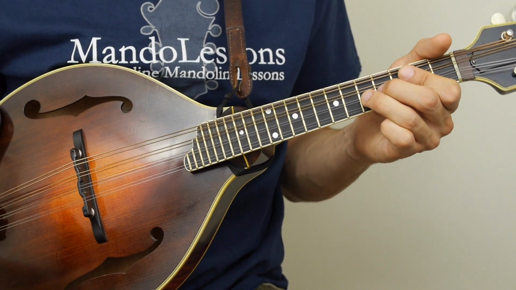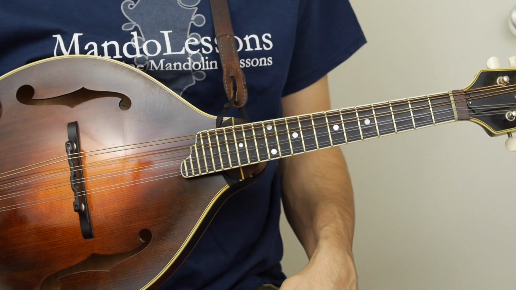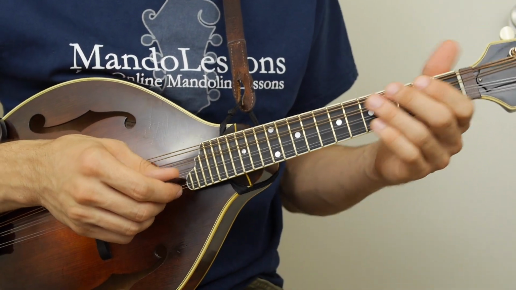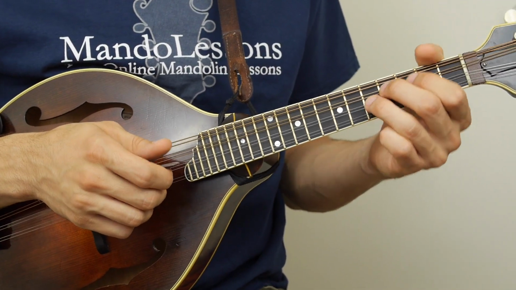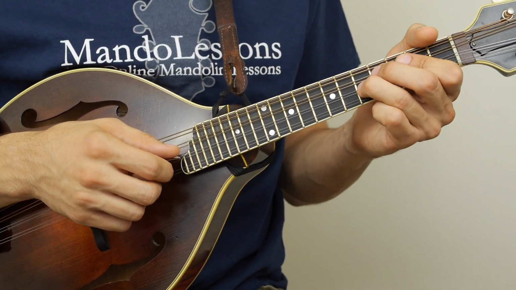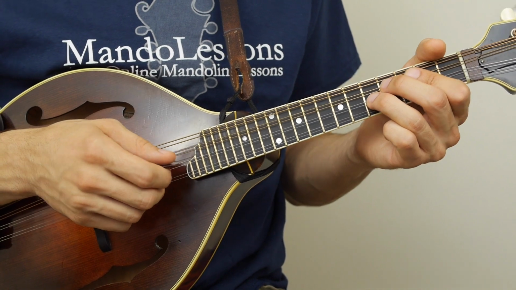So all of these, it can sound a little odd slowed down, because it sort of is something that makes a lot more sense as you get up to sort of standard speed for a jig. So if I speed that back up, I'll try to do this.